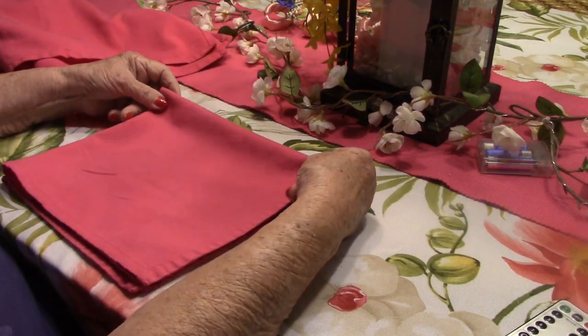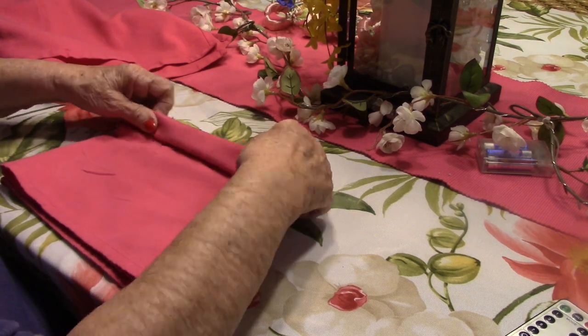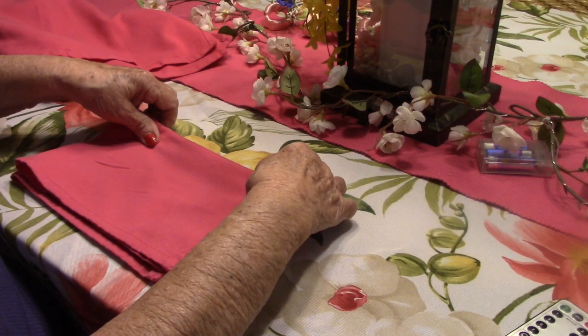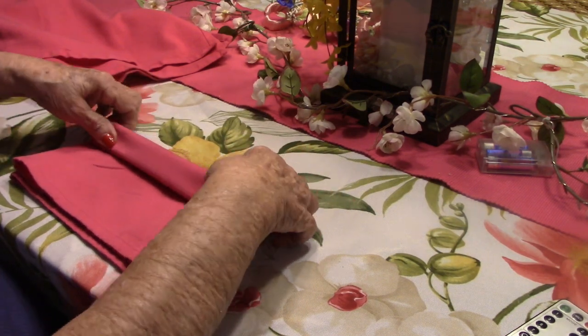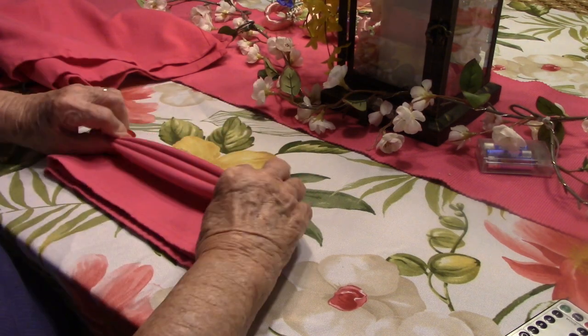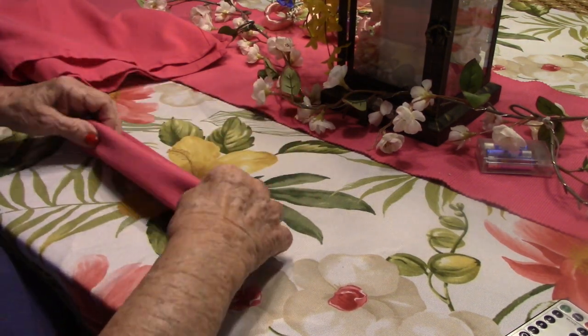Now I'm just going to fan fold. Forward and back. Forward and back. Forward and back.